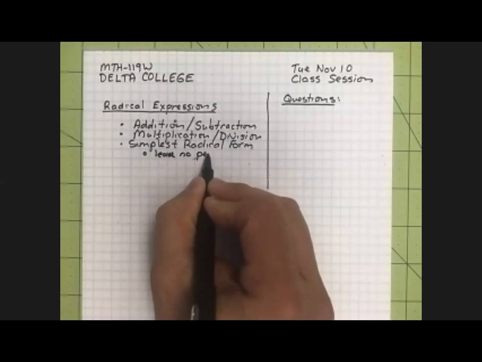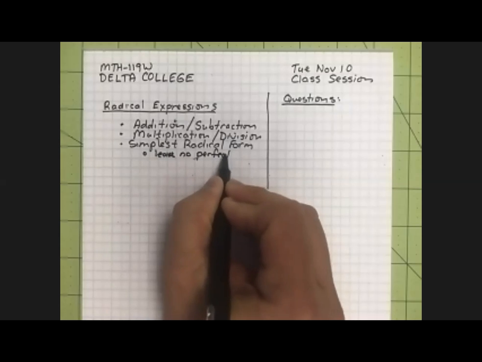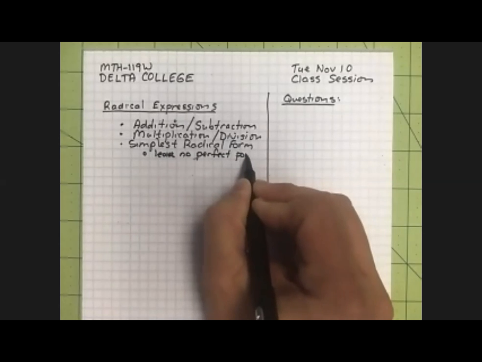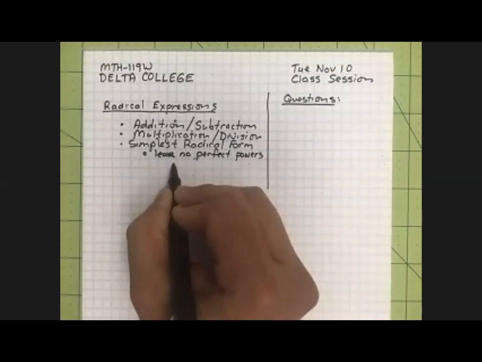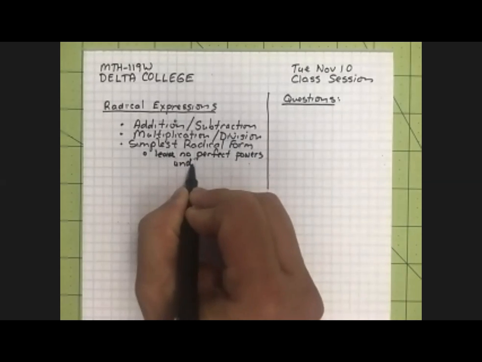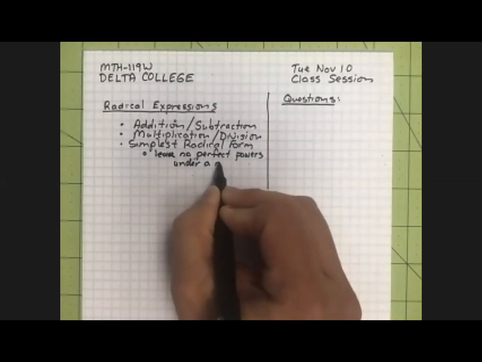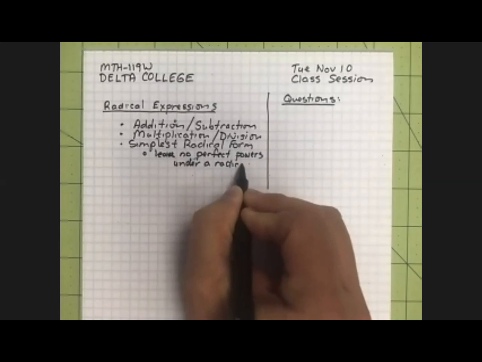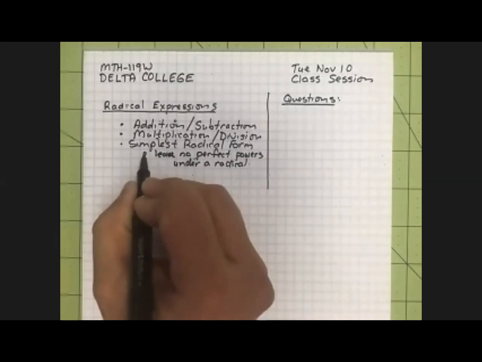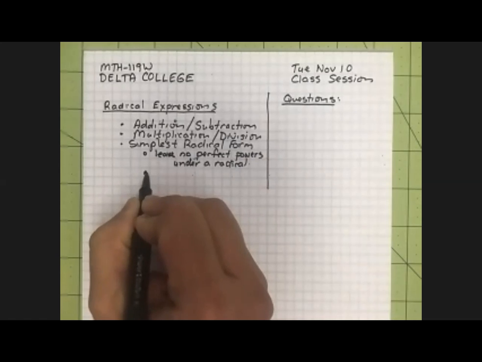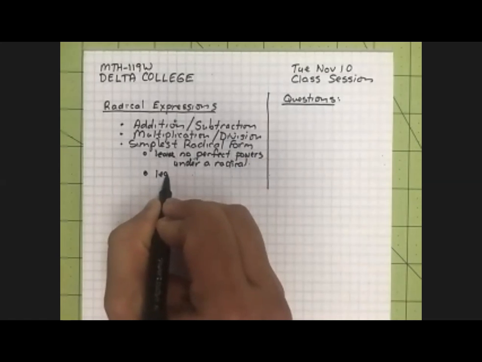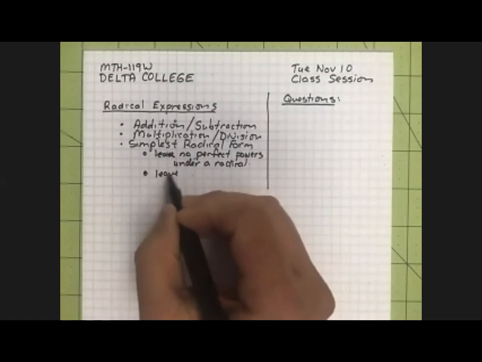Leave no perfect powers behind. Leave no perfect powers under a radical. Leave no radicals in denominators.